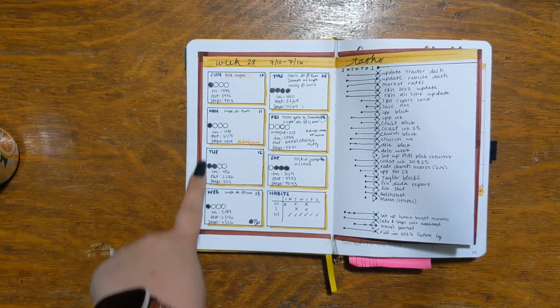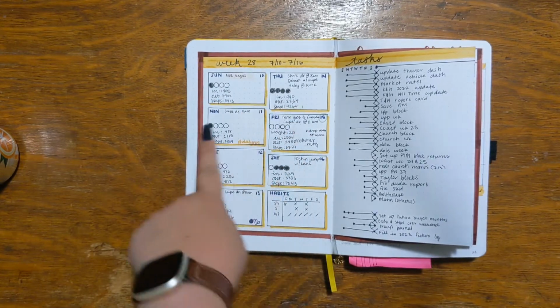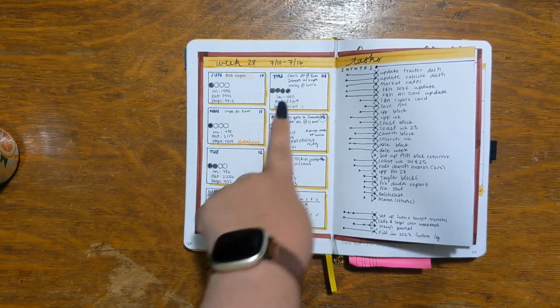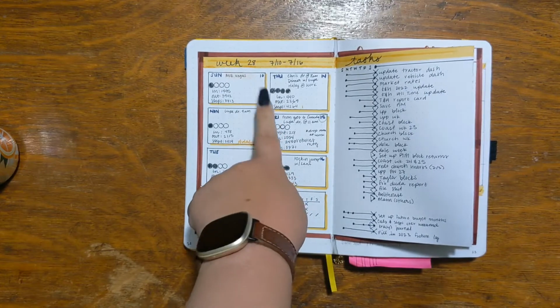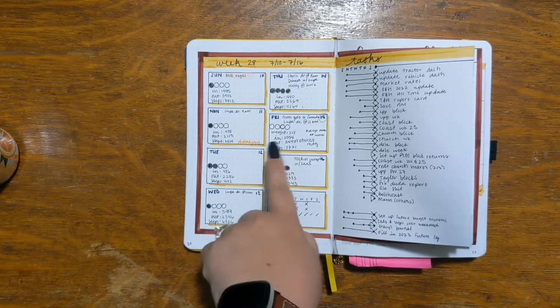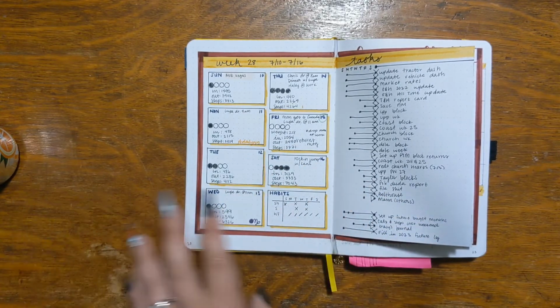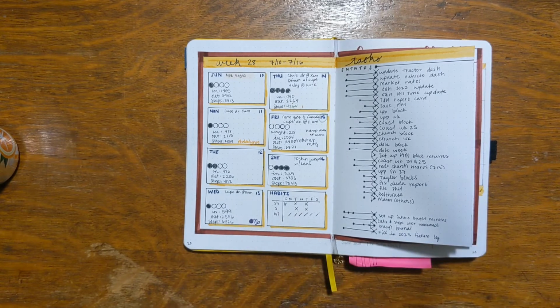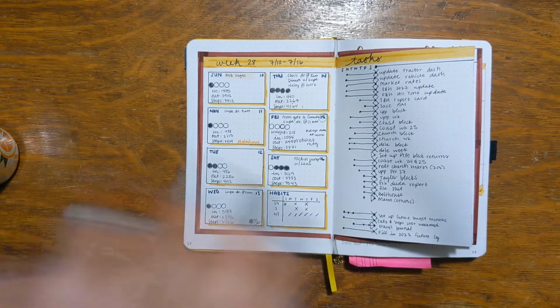For this time period, these circles were me keeping track of how much water I drank. This would be one glass, like a 16-ounce glass. I tracked my calories in, my calories out, and my steps, all of that. I have a whole health journey video as well that you can go check out.